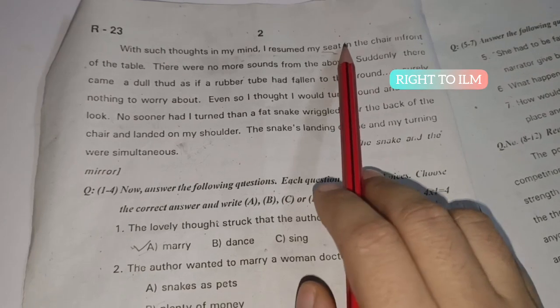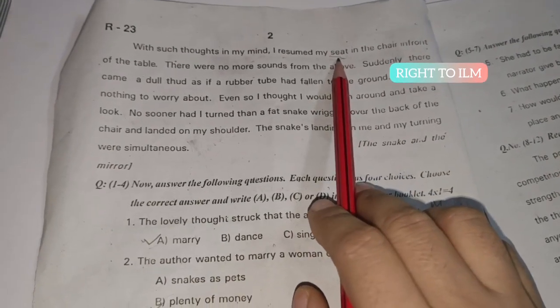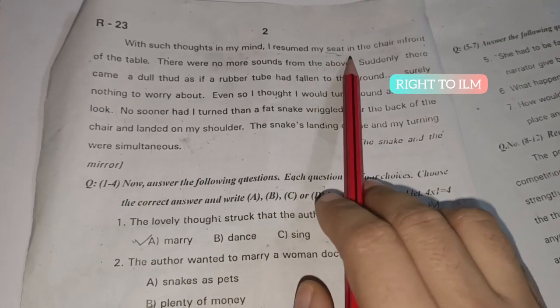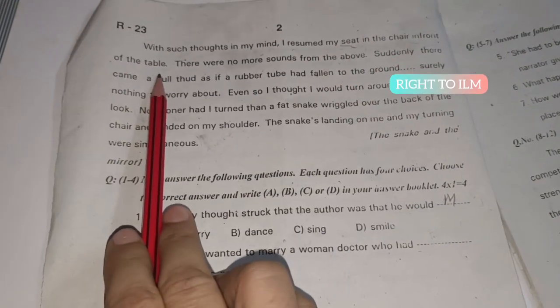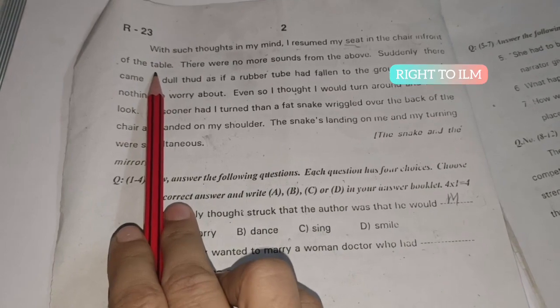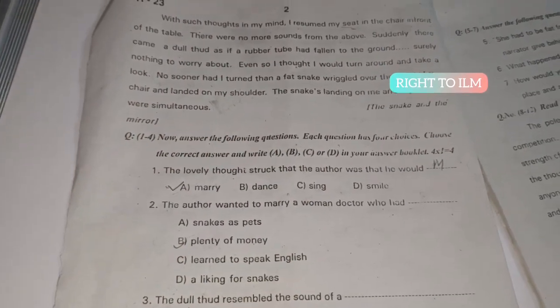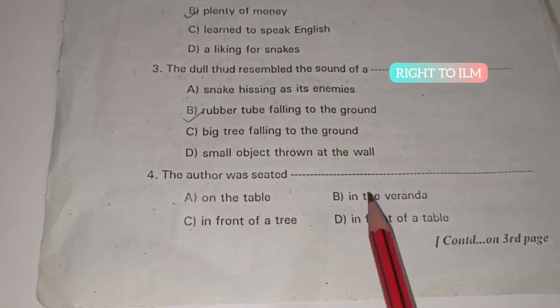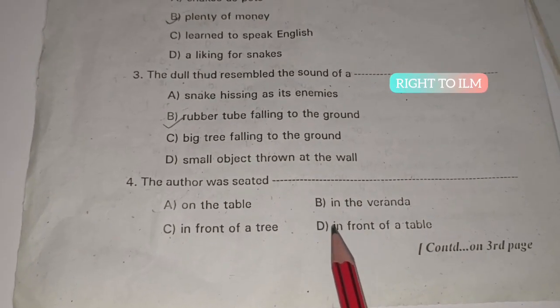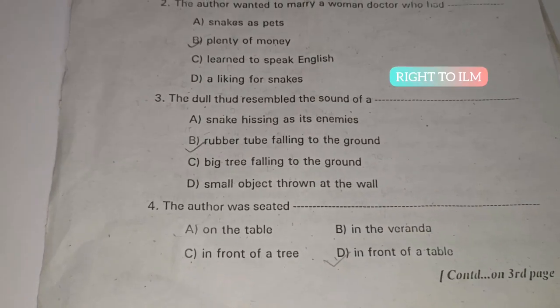So in the passage, after this word, what is given? Seat in the chair in front of the table. In front of the table. This means this is your answer. So here in choices, in front of a table is given in D. So this is your correct answer.